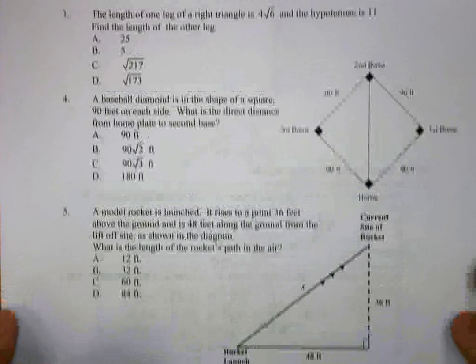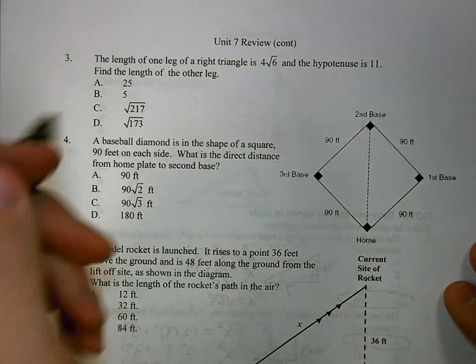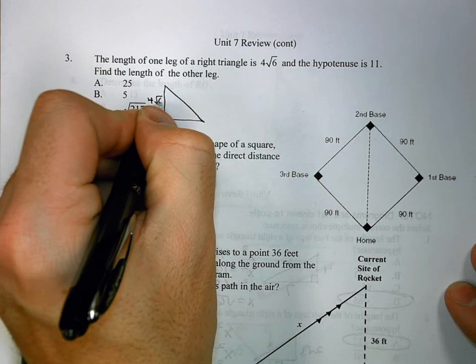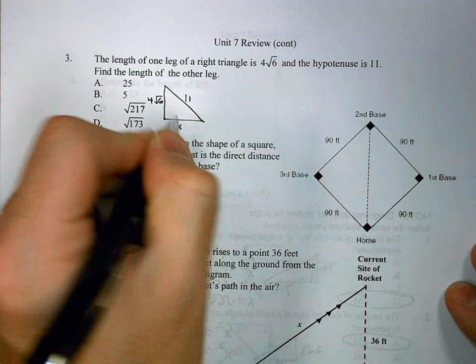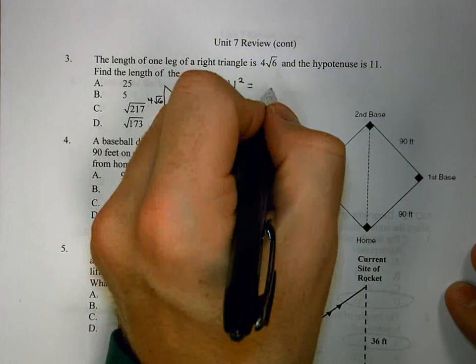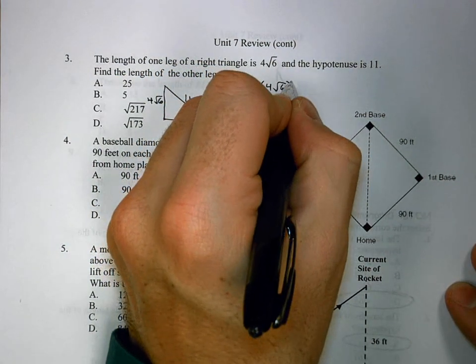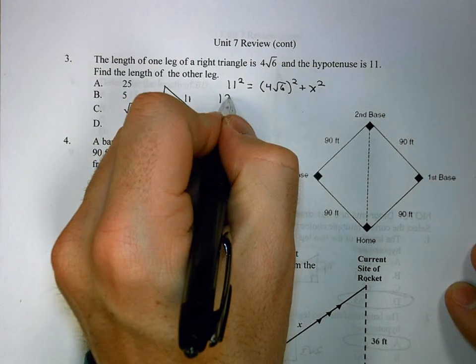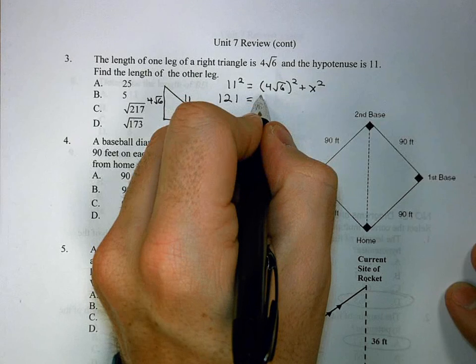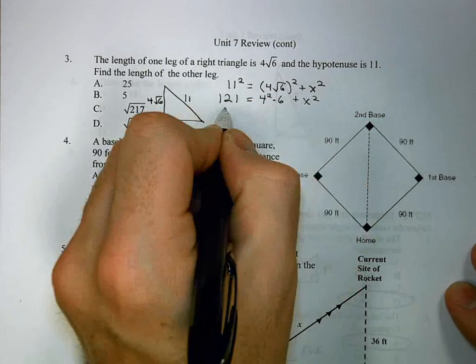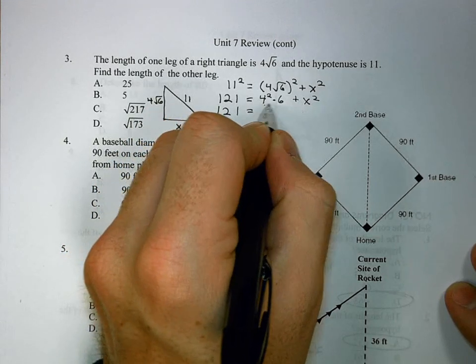Okay, we go to number 3. The length of one leg of a right triangle is 4 root 6, and the hypotenuse is 11. We need to find the other leg. So we have to be careful here to make it 11 squared equals (4 root 6) squared plus x squared, our unknown. 11 squared is 121. (4 root 6) squared is going to be 4 squared times 6, which is 16 times 6.